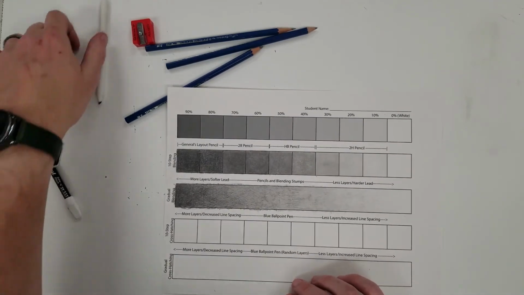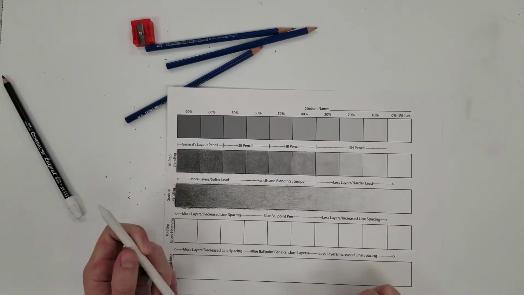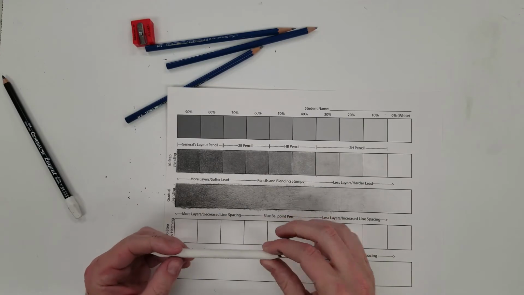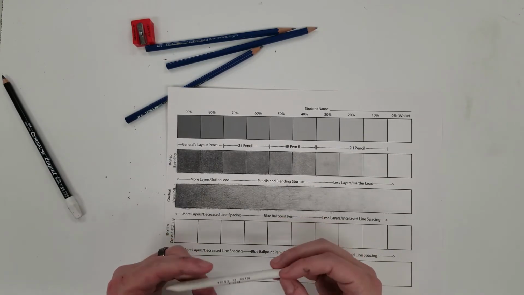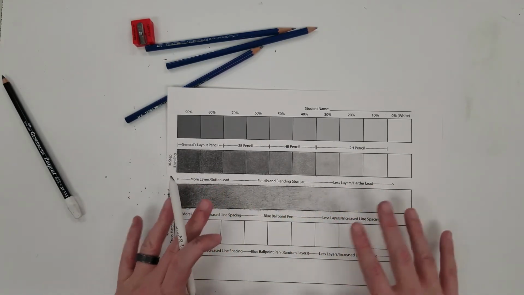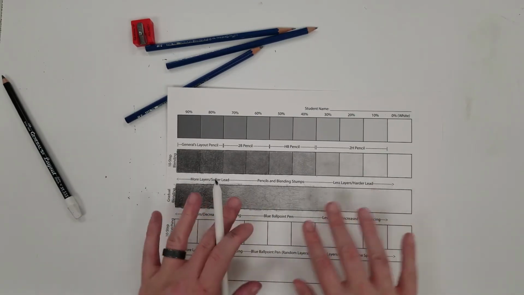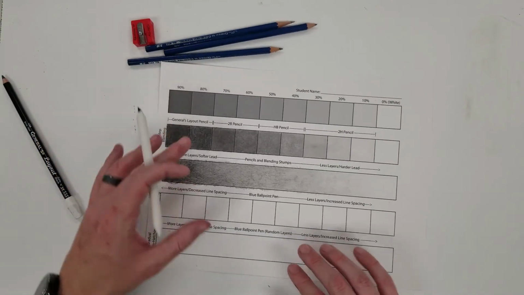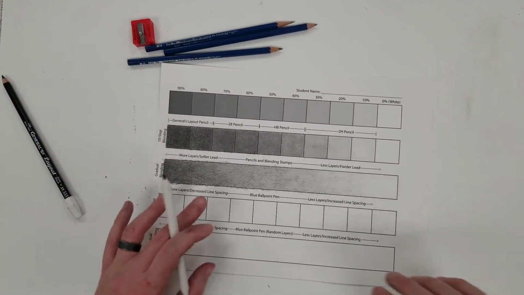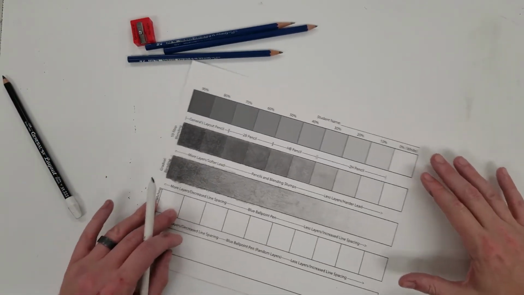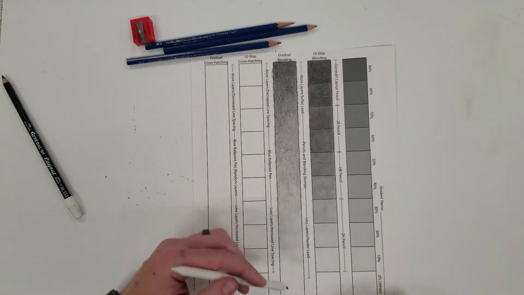Okay, so now I've gotten my value scale, but just like with the 10 step, the blending stump is a good way of smoothing this out, evening out, maybe darkening some places. After doing this with the blending tool, I might go in and fine tune here and there if I feel like any of the values are not quite where I need them to be, but we'll see after I get through this process.